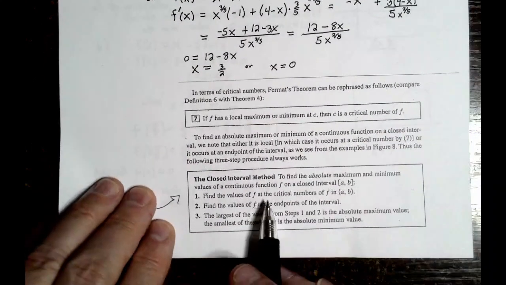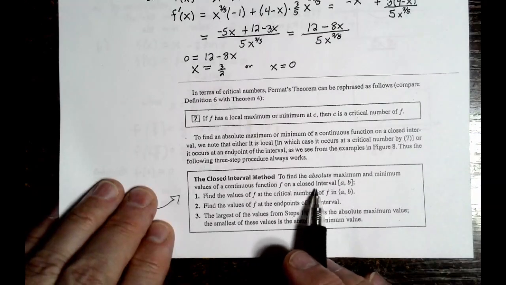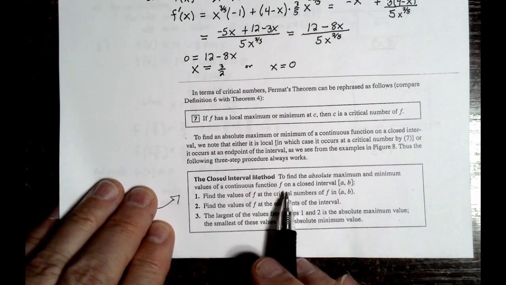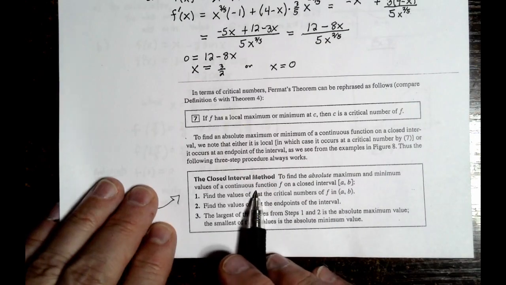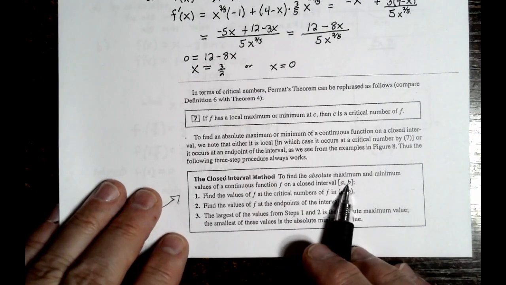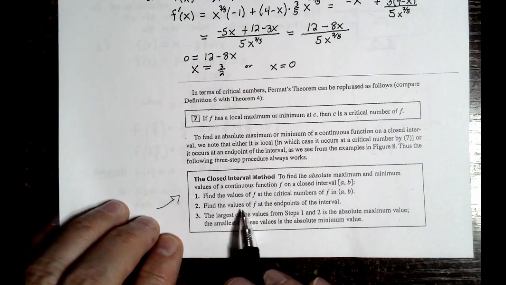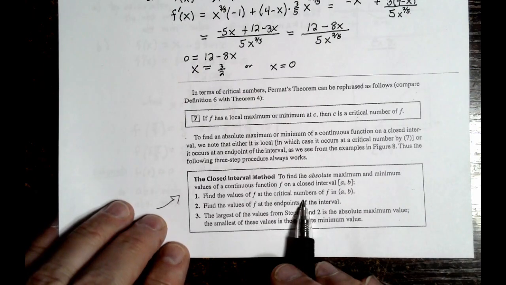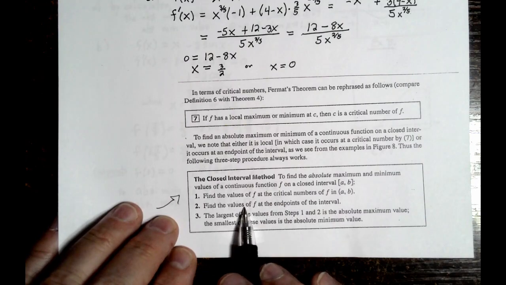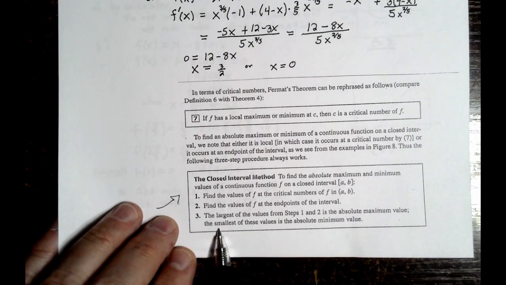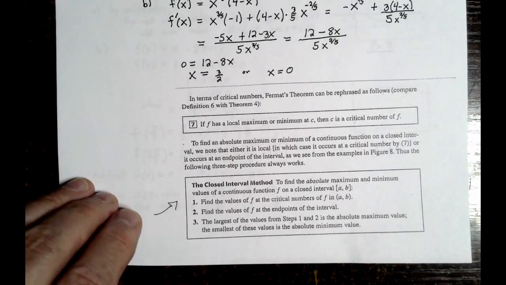The closed interval method is used to find absolute maximums and minimums of a continuous function on a closed interval. That's important. It must be a continuous function and it has to be a closed interval. You find all the critical numbers, and then you find the values at those critical numbers and the values at the endpoints, and you just pick the largest for the absolute max and pick the smallest for the absolute min.